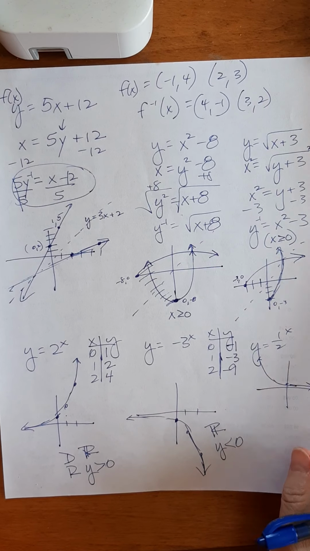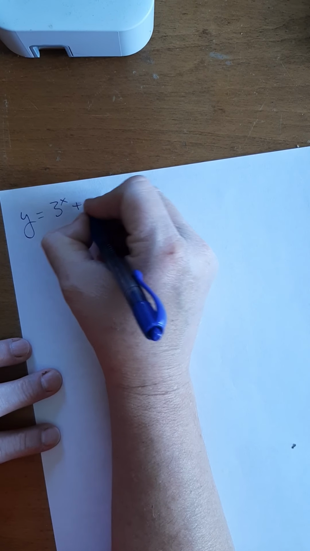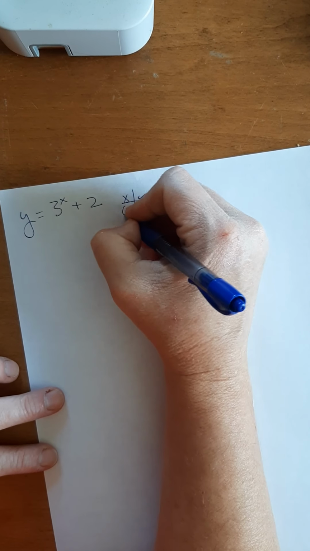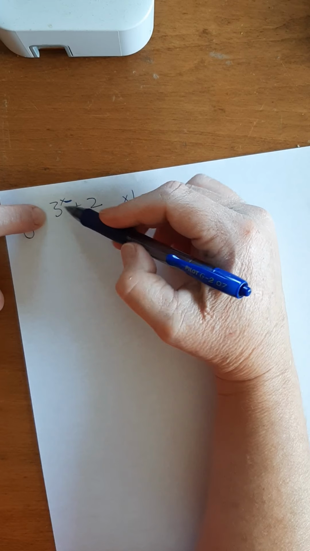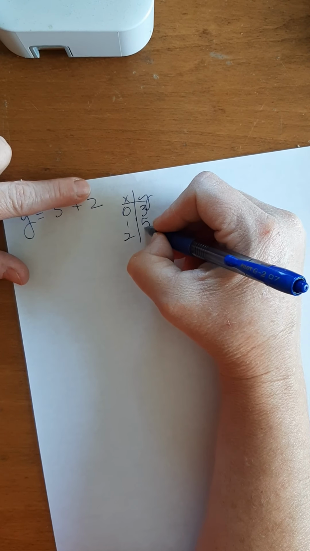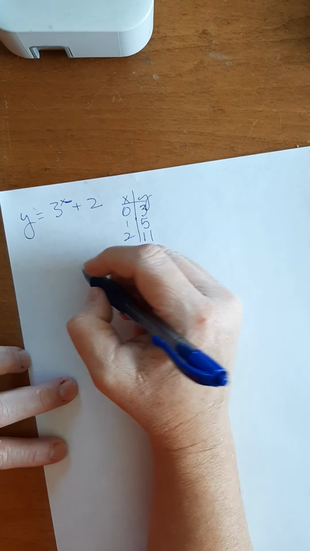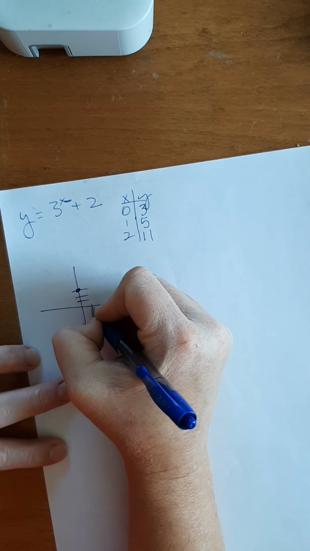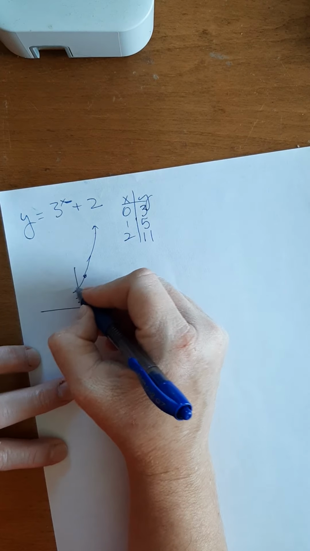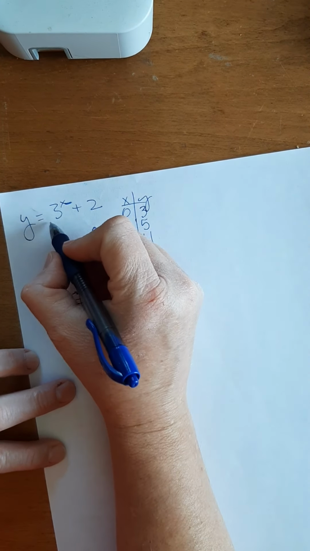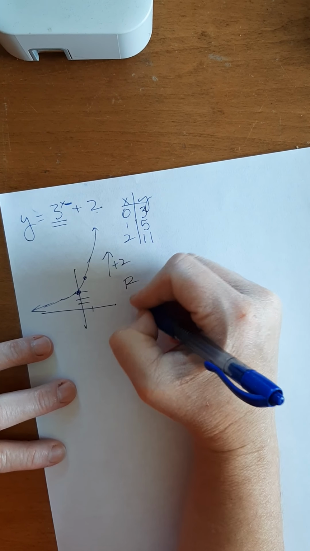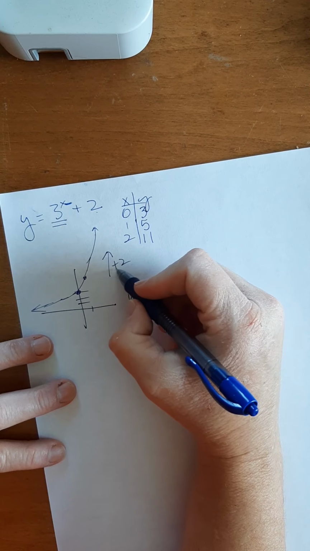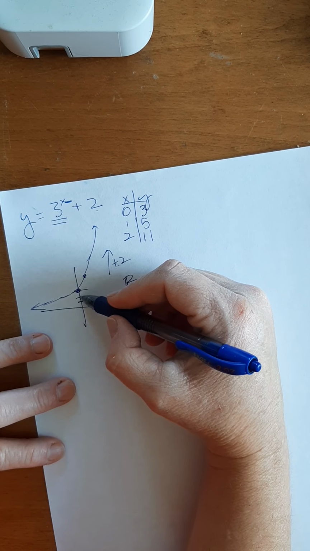Remember, if they wanted you to shift it a certain way, you could still plug in the normal 0, 1, 2, and just see what happens. The 0 power, 1, plus 2, 3. 3 to the first, plus 2, 5. 3 squared, 9, plus 2, 11. So 0, 3, 1, 5, 2, way up there, 11. So notice how you literally took this graph and moved everything up 2. Domain is still all reals. Range, y is greater than 2, because instead of 0, you shifted it up 2.